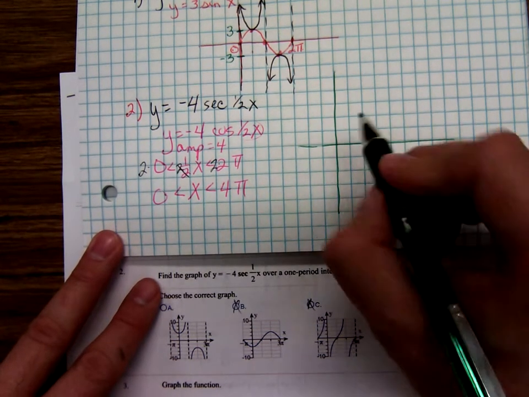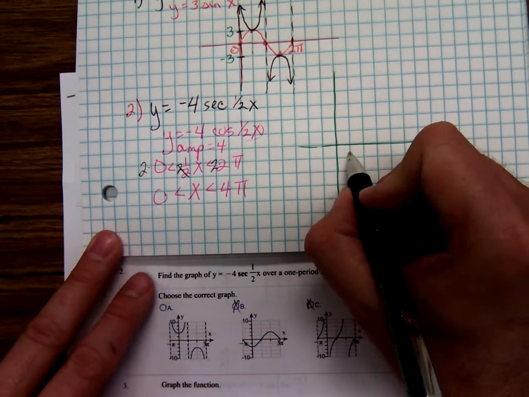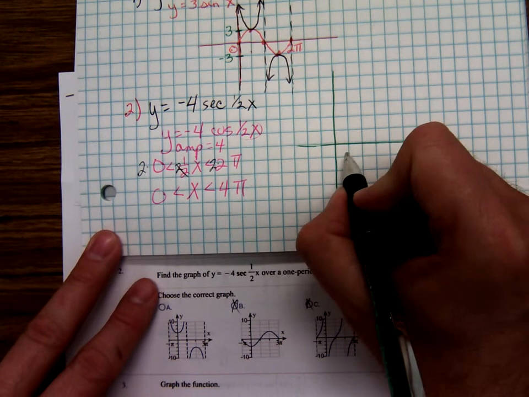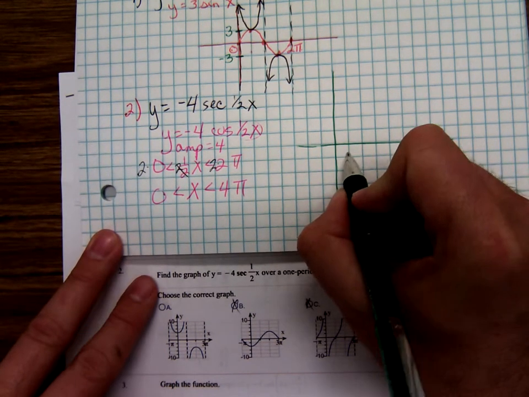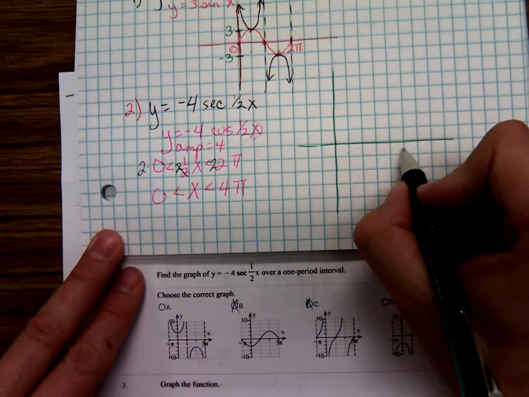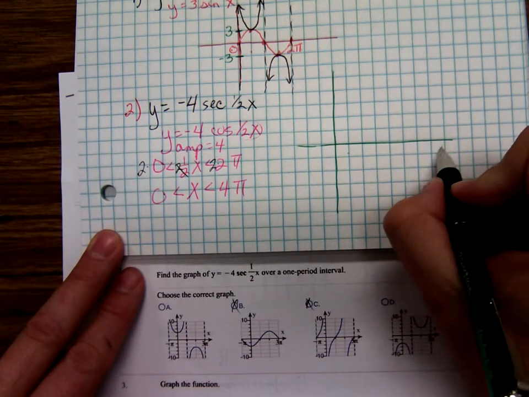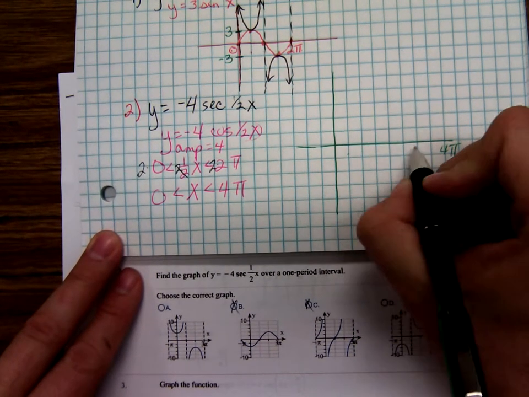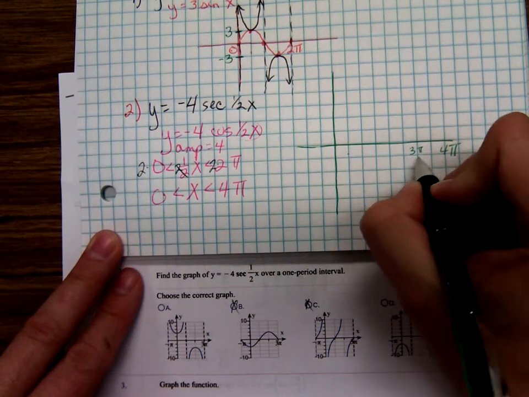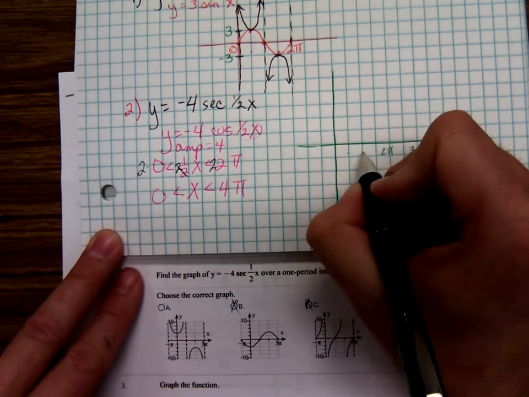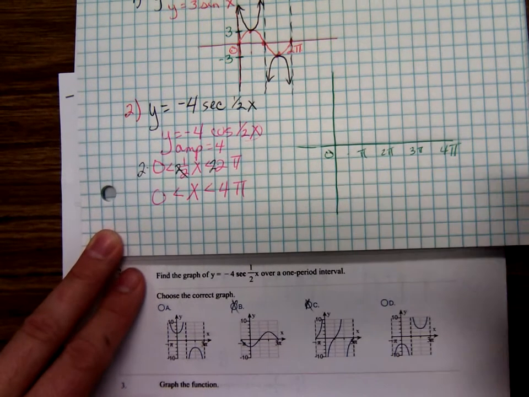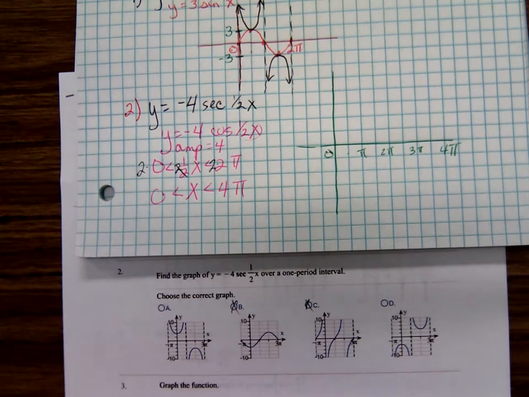What if I do each little box being pi over 2? 1, 2, 3, 4, 5, 6, 7, 8. So there's 4 pi. Right here, 3 pi, 2 pi, pi.